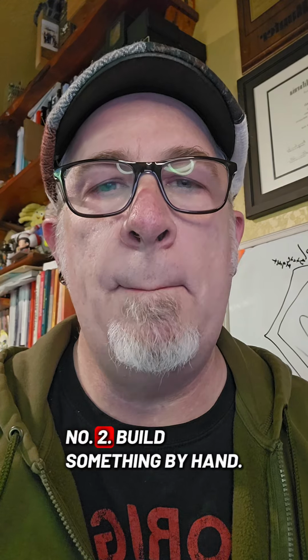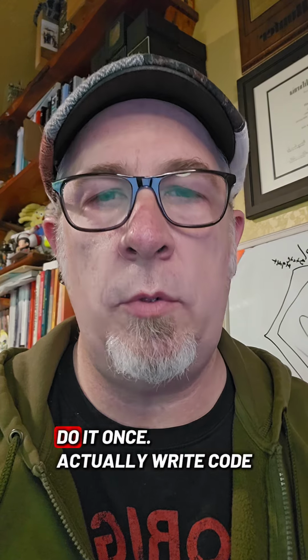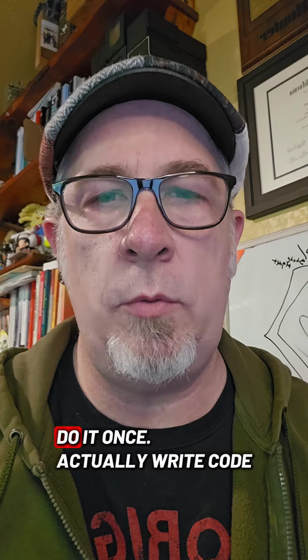Number 2, build something by hand. Do it once. Actually write code by hand. You will better understand the AI output. So rather than diving in and not knowing anything about it, having a little insight into it will help you make better code.